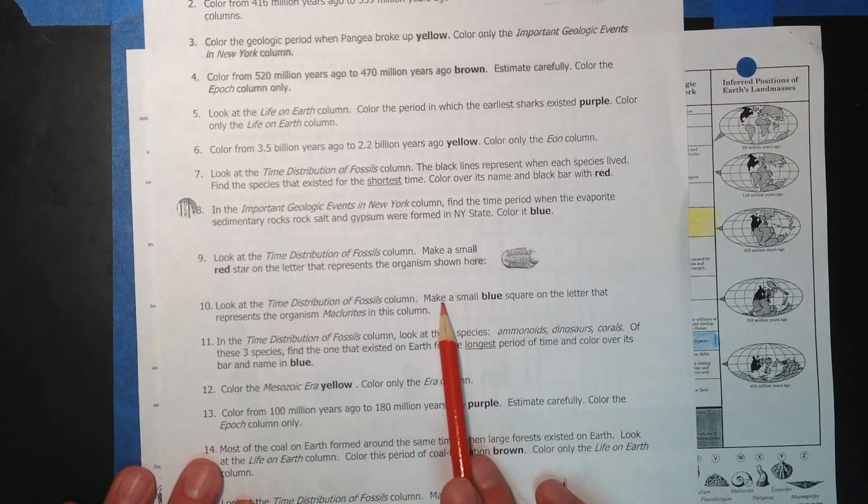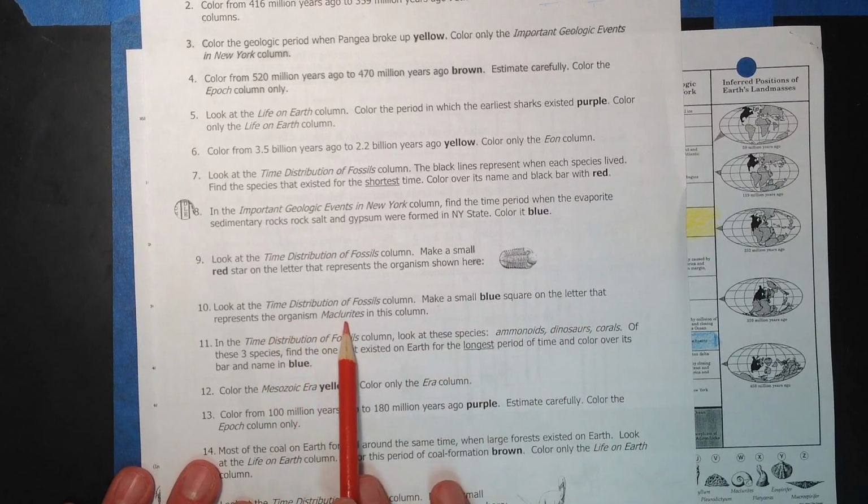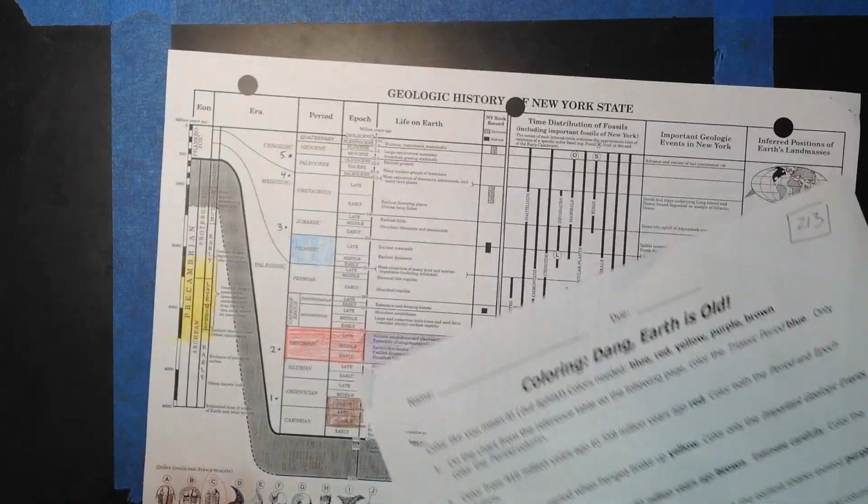Up next is 10. Look at the time distribution column. Make a small blue square on the letter that represents the organism Macrolites in this column. So you have to look at the names down here.